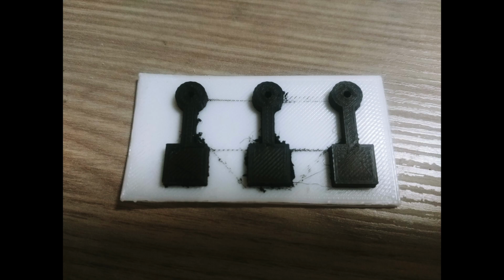Here's the result, not too bad. Maybe I can change the quality of the print by tweaking the temperature a bit.